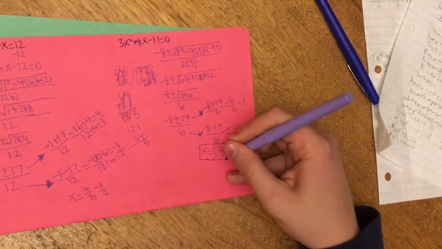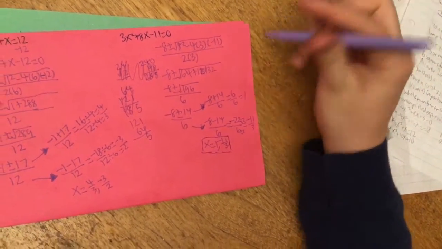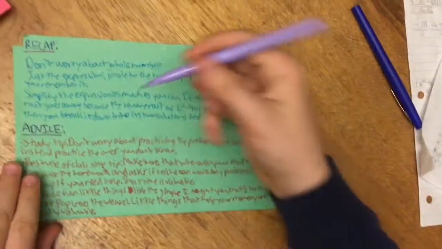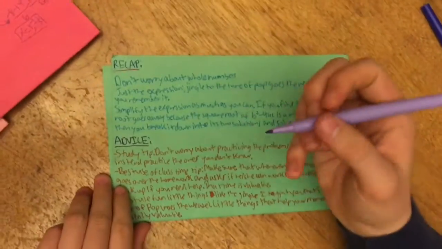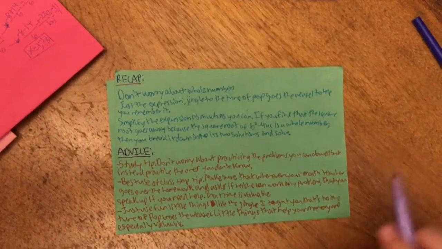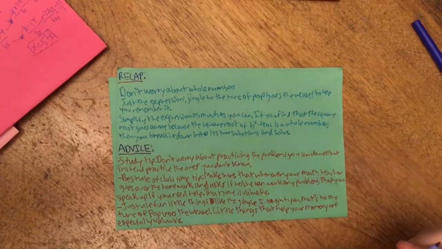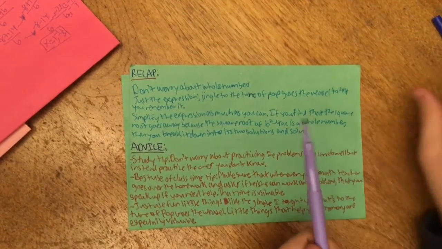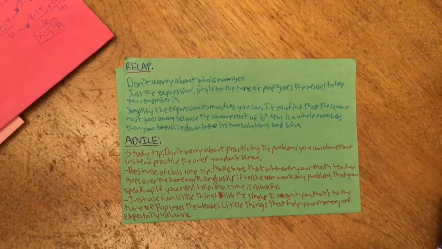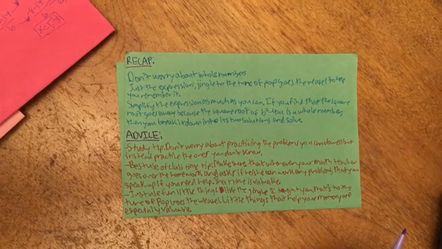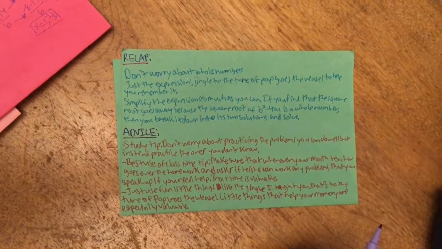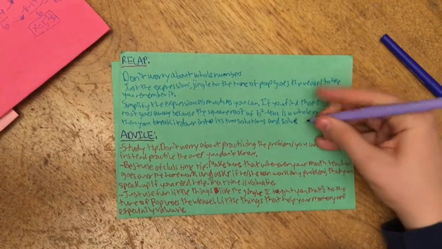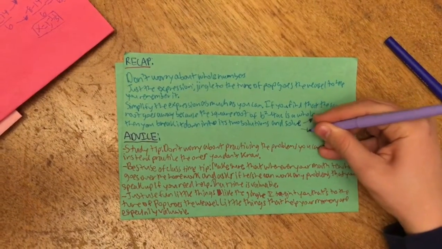Excuse that, what just happened. So, that's the quadratic formula. And to end, I want to give you a recap and some advice. So don't worry about whole numbers. Just the expression. Remember the tune of Pop Goes the Weasel to help you remember the formula. And simplify the expression as much as you can. If you find that the square root goes away because the square root of b squared minus 4ac is a whole number, then you break it down into two solutions and you solve that. Remember your little arrows.